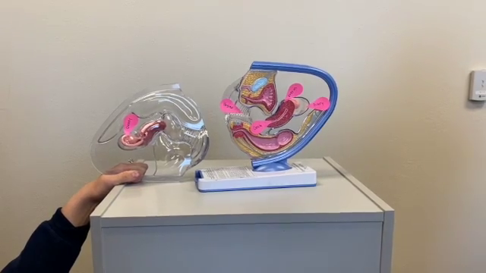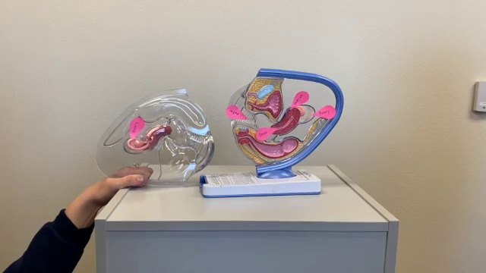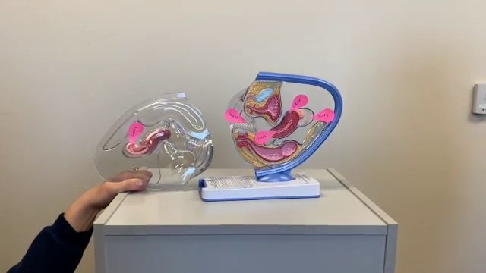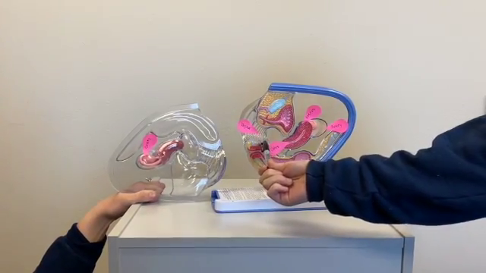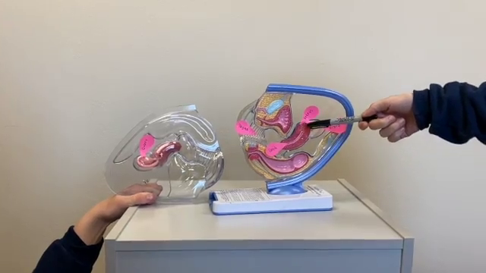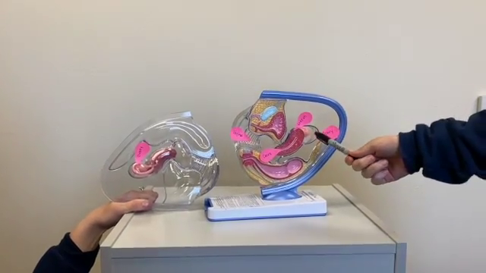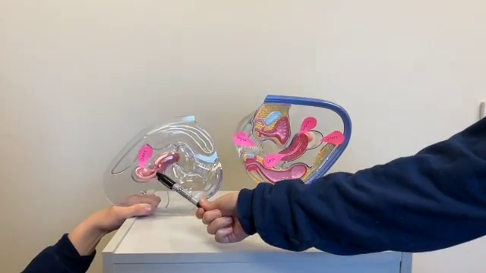First, let's go over what the female reproductive tract consists of. This is a side view of the female reproductive tract. First, this is the vaginal canal. This is the cervix, the uterus, and then the ovary. And then here is a better view of the ovary.